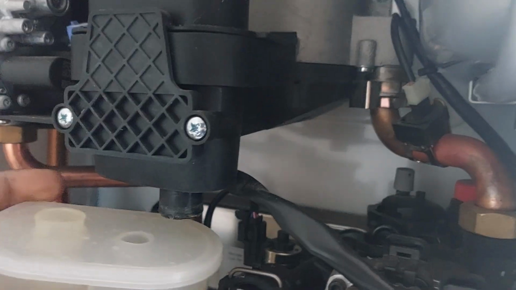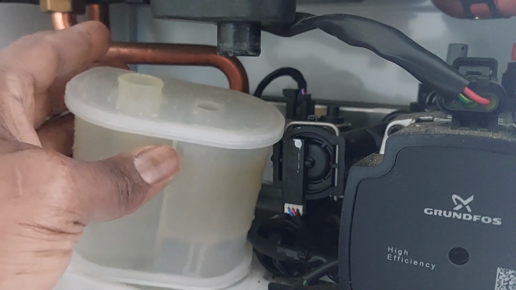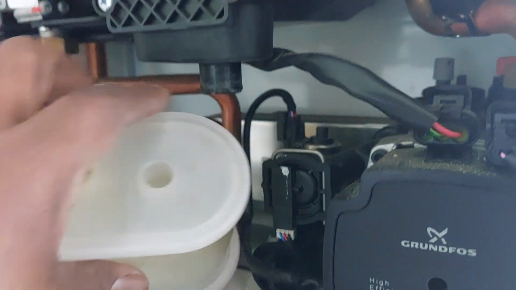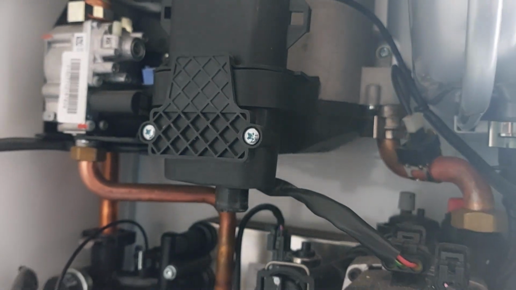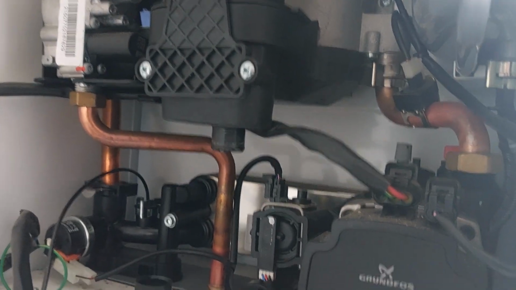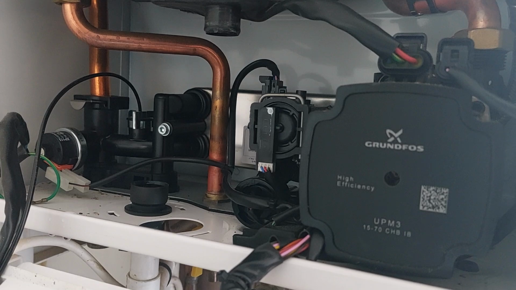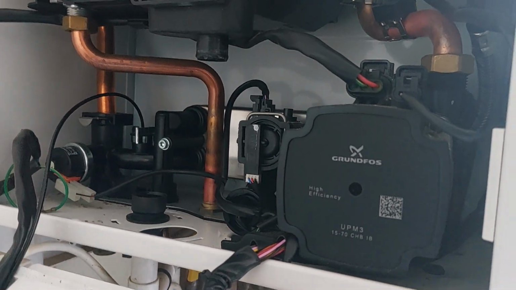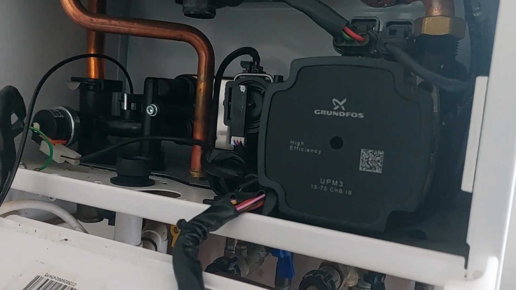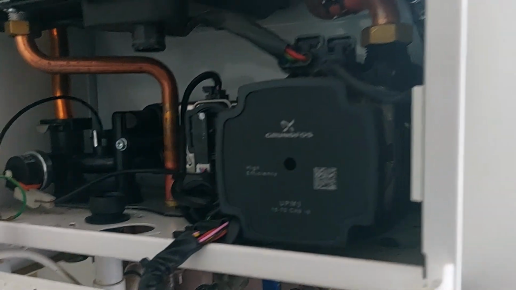It's probably the condenser trap. So this sits here, and then it's connected by a hose to the top. The hose is right here. So if you have an issue with your boiler, we were trying to light it and the blue burner light was coming on and going off. It just wouldn't start, and kept coming up with an L2 error message.